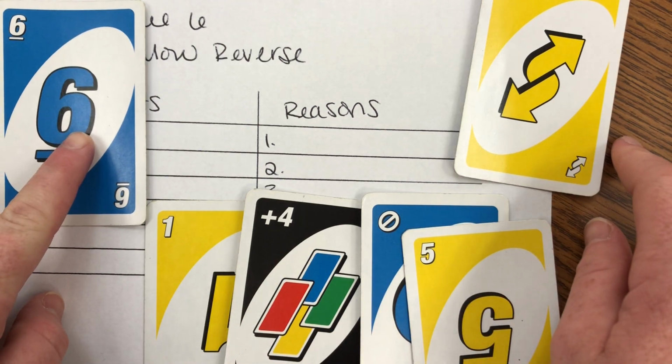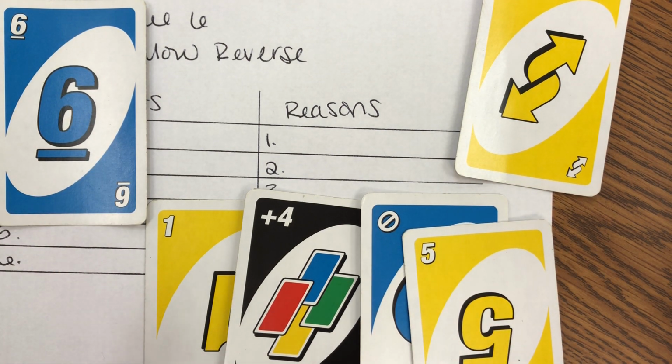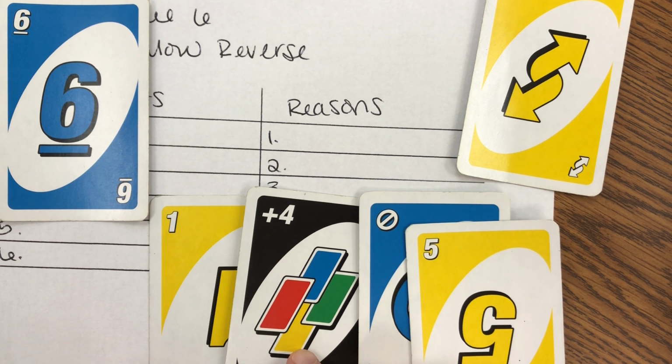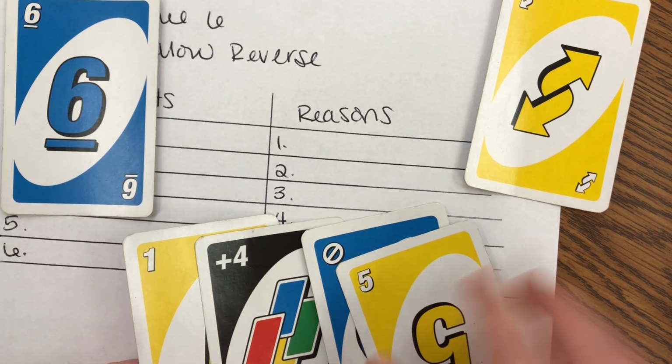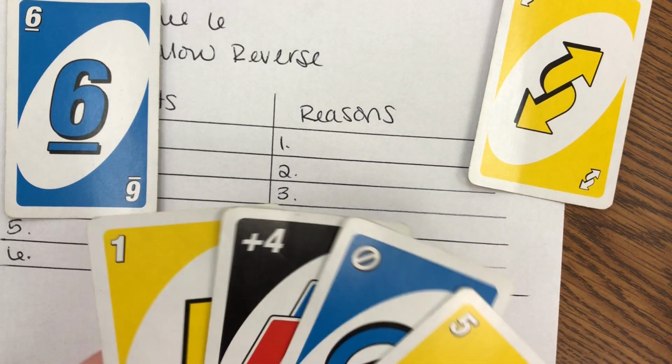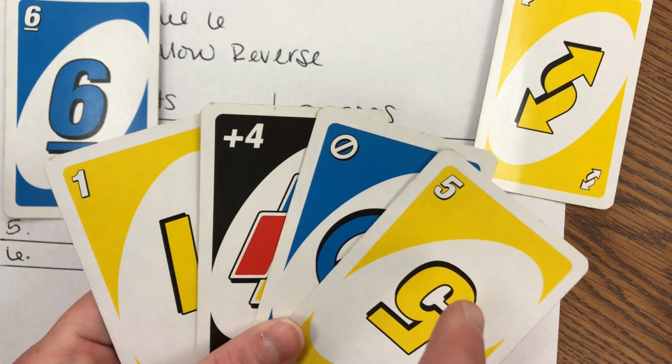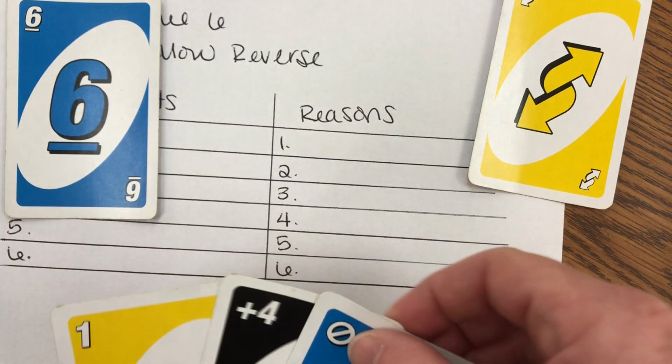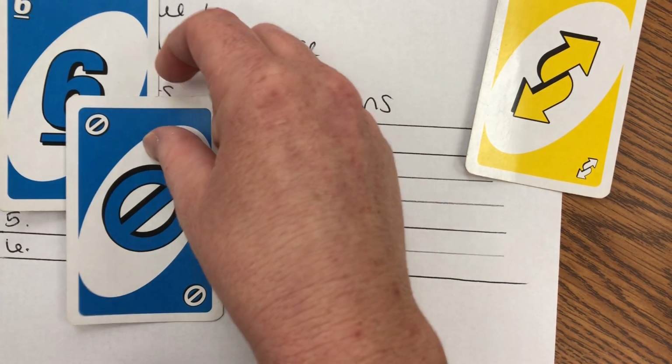So going from here to here, knowing the rules of Uno, we can match same colors, same numbers, or we can use a wild card to change. What could I play next, right? Which card could I play next? Well, I don't have a 6, but I do have a blue card. So I'm gonna play this blue card next.